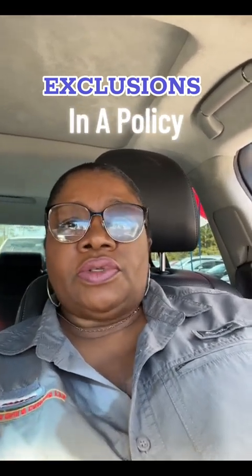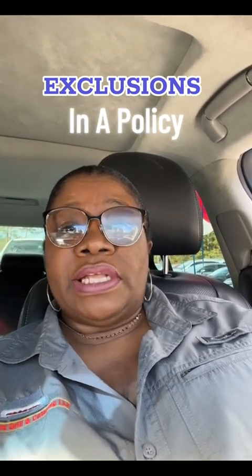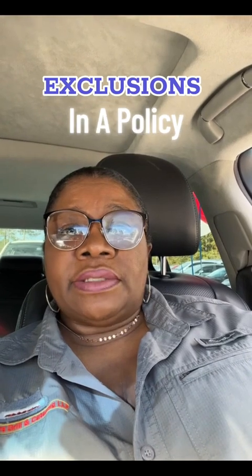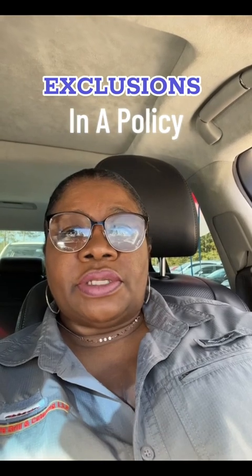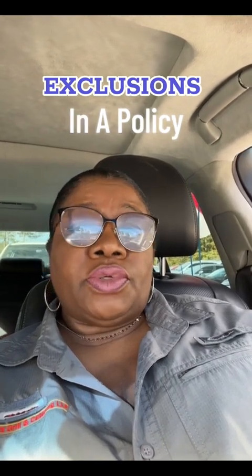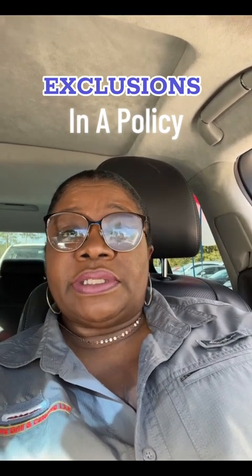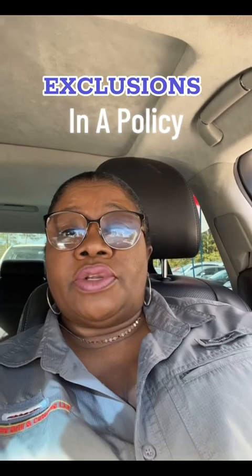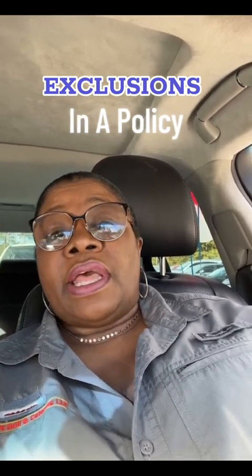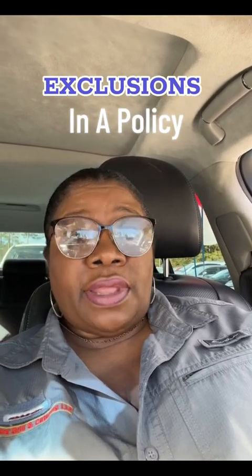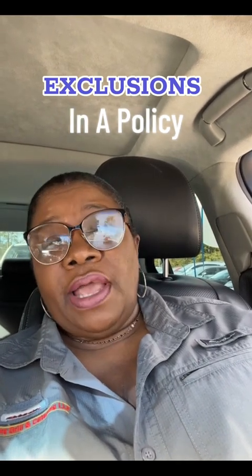These exclusions are typically listed in the policy document and may include things like intentional acts, pre-existing conditions, or certain types of damage. It's important to carefully review both the exclusions and endorsements in an insurance policy to understand what is covered and what is not, as they can have a significant impact on the extent of coverage provided.